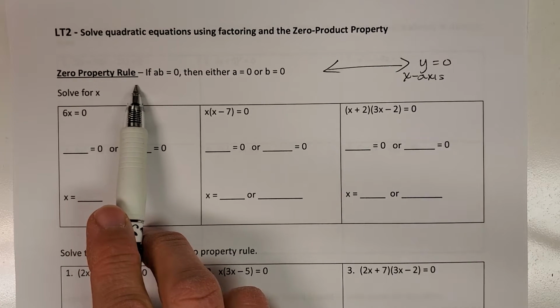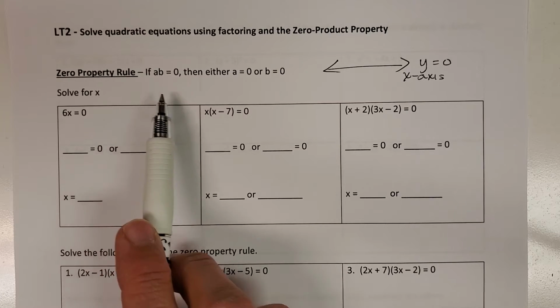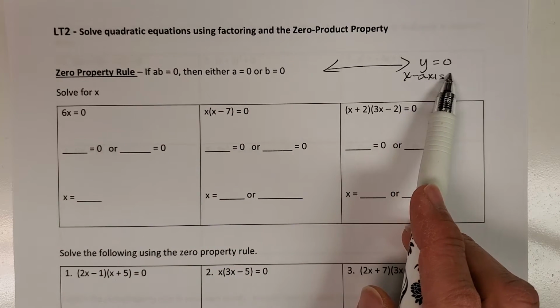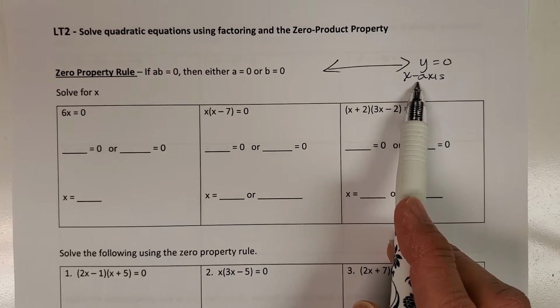Before we get into the zero property rule, let me remind you that when we solve a quadratic equation, or any equation for that matter, we are finding the x-intercepts. We are finding where the graph crosses the x-axis. And to do that, we should remember that the equation for the x-axis is y equals 0. So I'm trying to find out when y is 0, what x is.